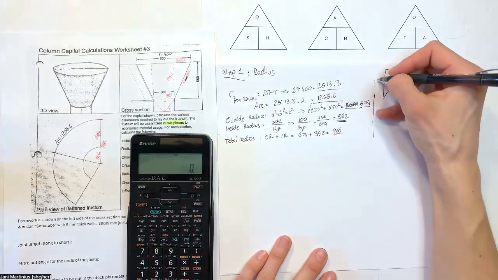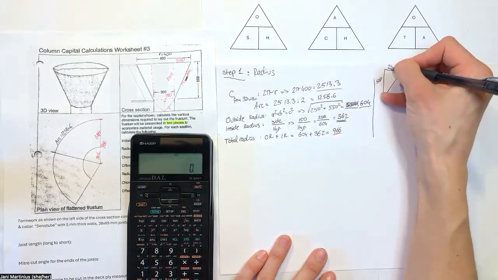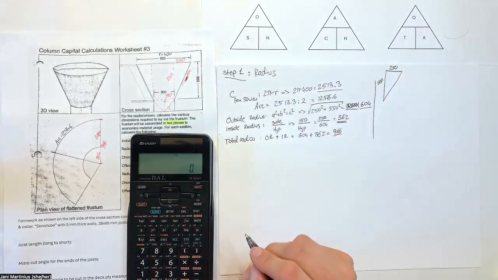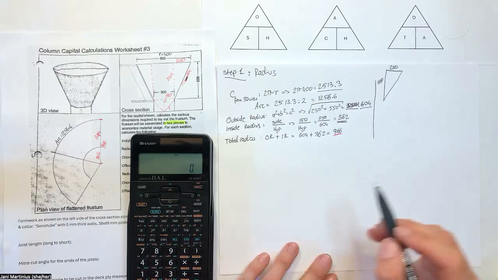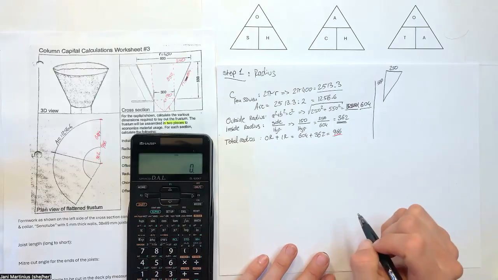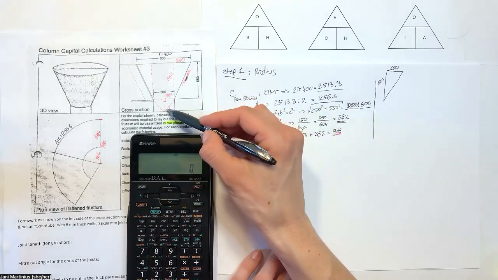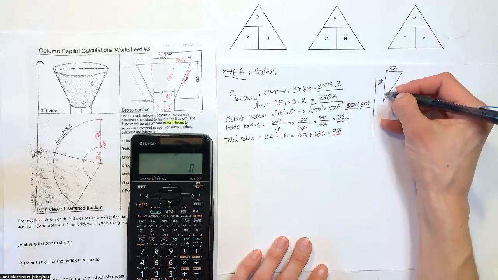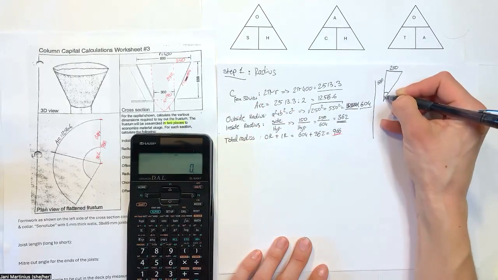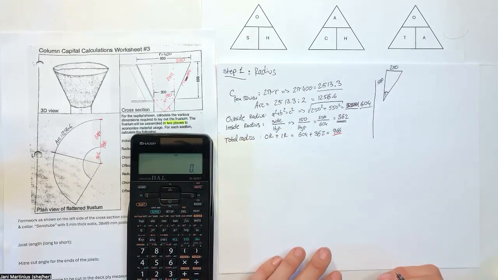So we've got the 550. We've got the 250. And what we could find out right now to then find out the radius down here, so we could find out the angle. Right? And we're going to need that later as well, but it's just a different way to get there.